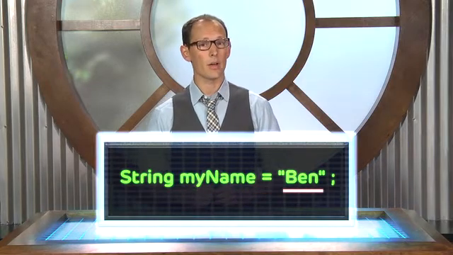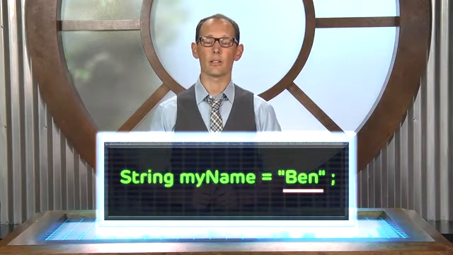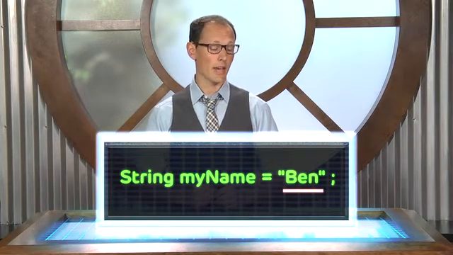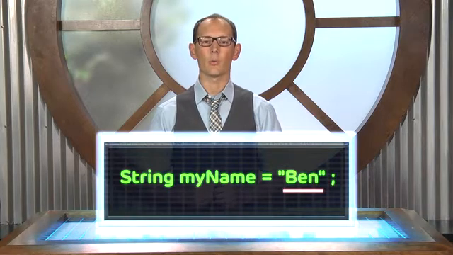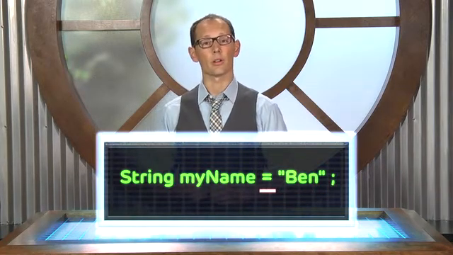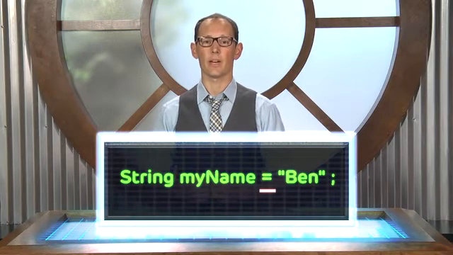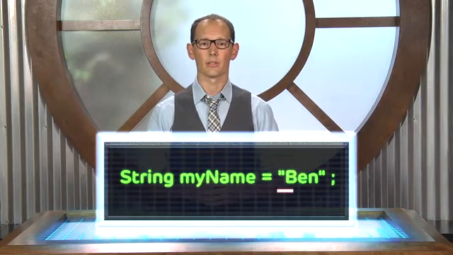In Java, as in many programming languages, strings are represented as text surrounded by double quotes. In this case, the text is my name, and I make it a string by adding the quotes around it. We then use the equal sign to put this string into the variable, or in other words, set myName equal to Ben.